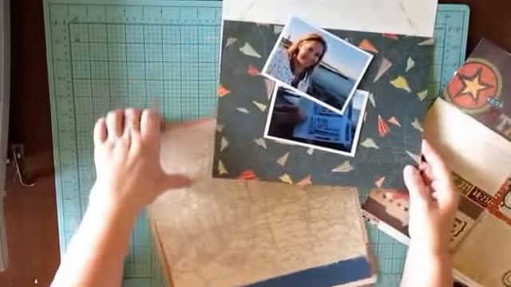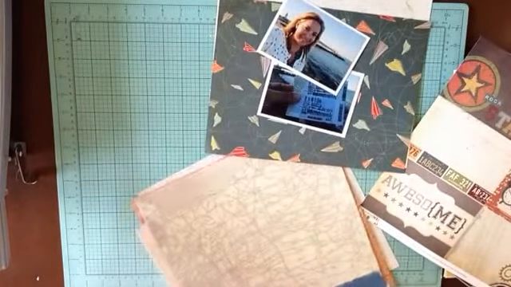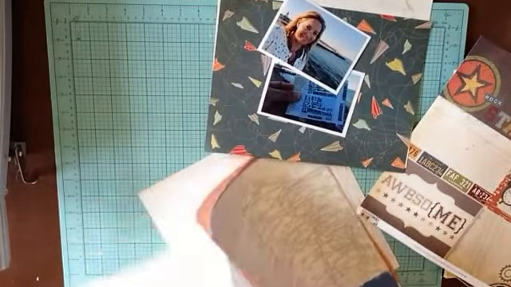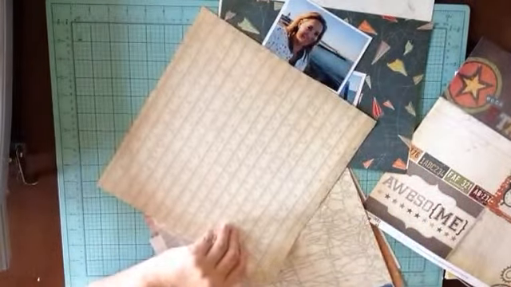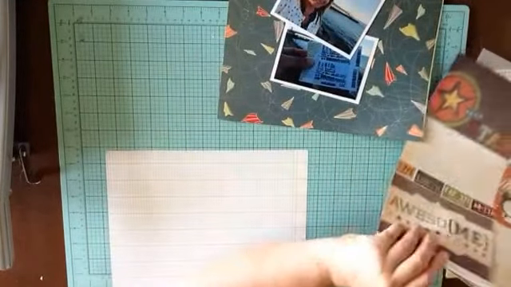I like those two papers. Let's see what else I have. I also have this measuring tape, but let's use these, and I'm going to put these to the side.